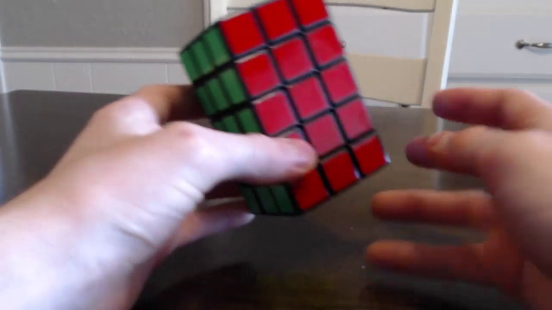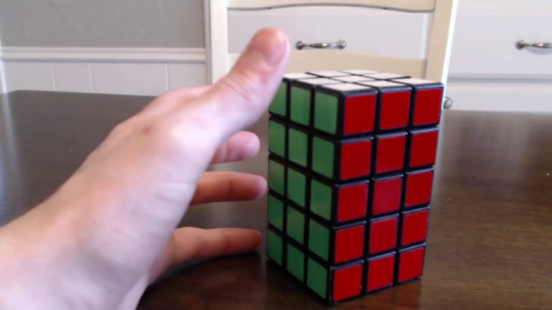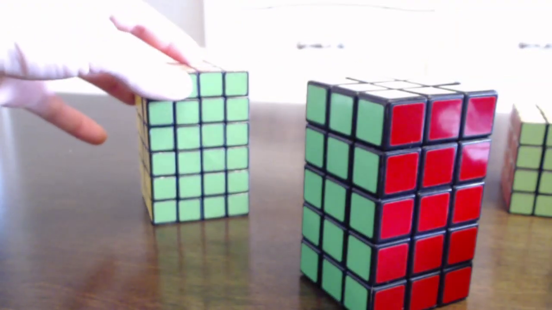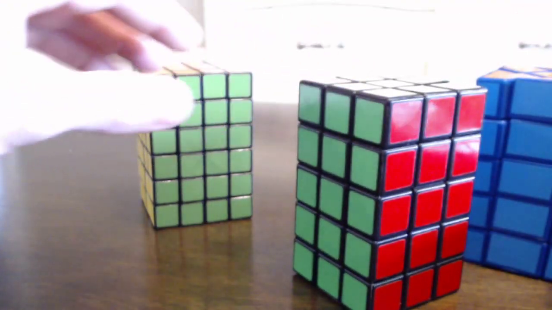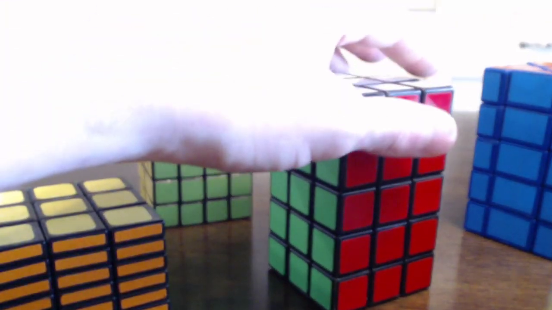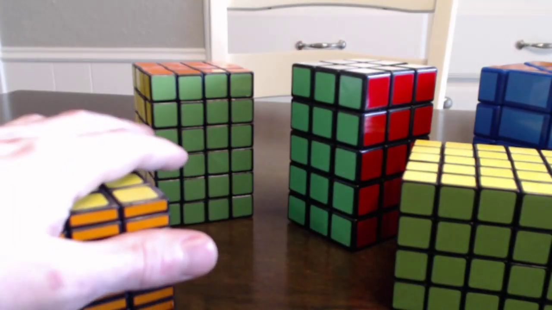So that's my method on how I solve any higher order cuboids, or at least most of them. And all of these will be able to be solved using this method, and many more. These are just a few examples that can be solved using this method.